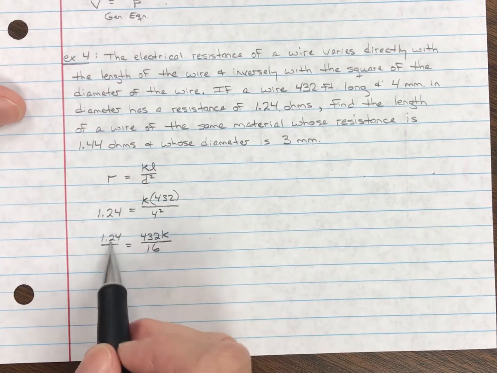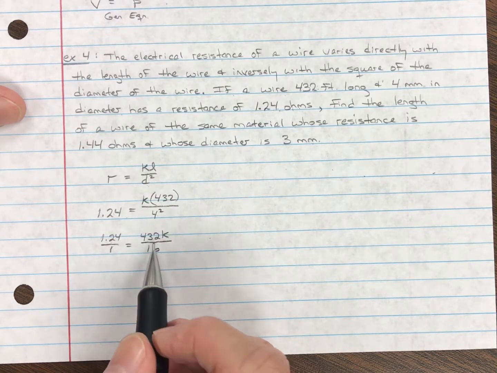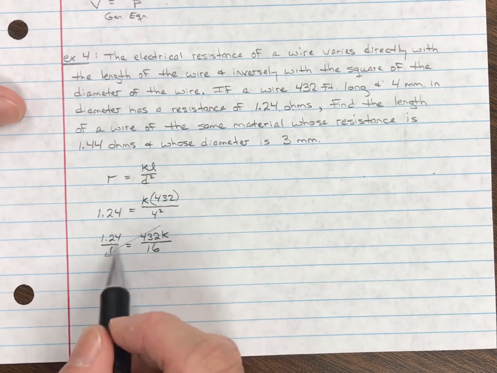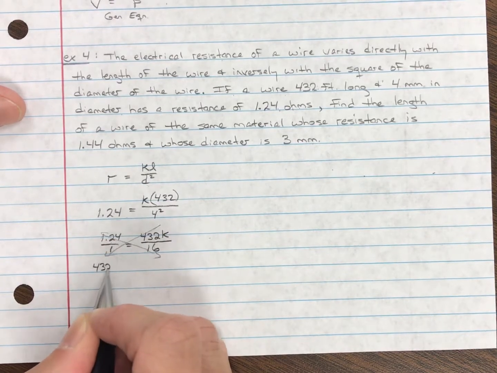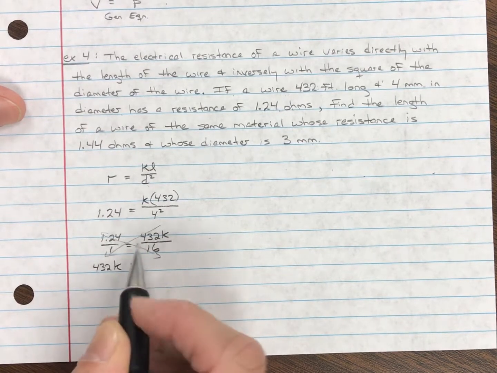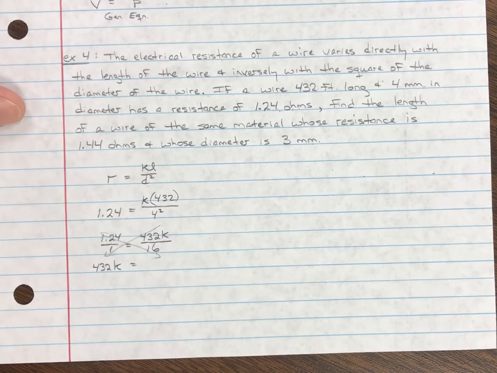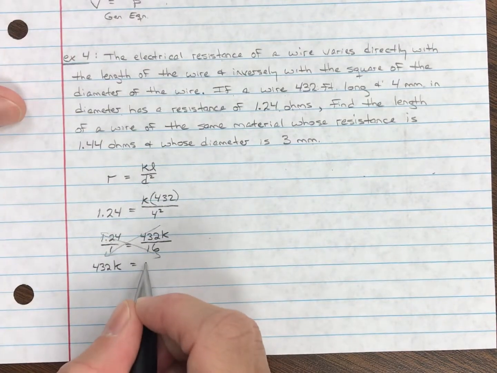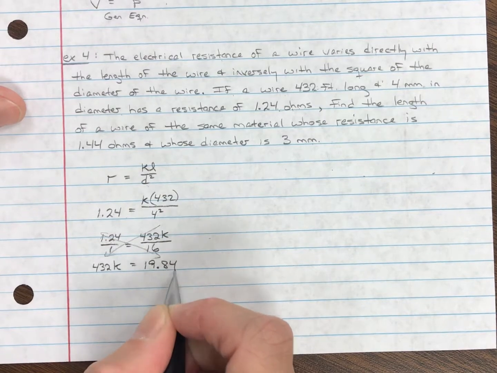Simplifying this and writing this as a fraction, I see that I have two fractions that are equivalent to one another, so they form a proportion. So I can do cross products. 432 times K is equal to 1.24 times 16. I've already done that math, and that is 19.84.